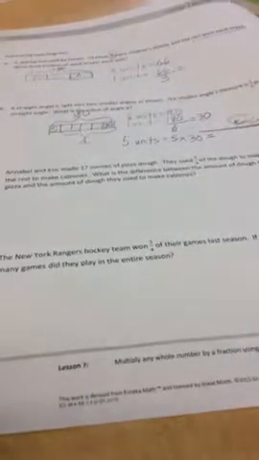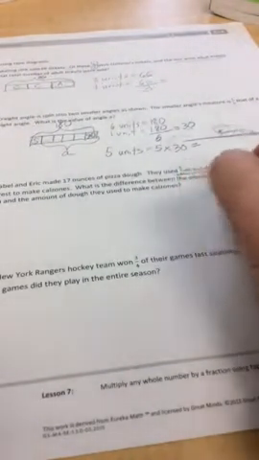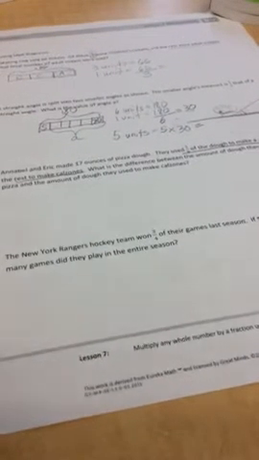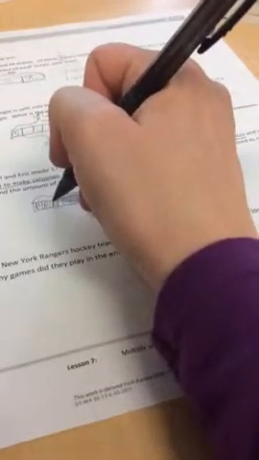The next one, Annabelle and Eric made 17 ounces of pizza dough. They used 5/8 of the dough to make a pizza, so 5/8 is pizza, and used the rest to make calzones. What is the difference between the amount of dough they used for pizza and the amount of dough they used to make calzones? So let's first represent our problem with our tape model. We have a total of 17 ounces, and we're going to break it up into eighths. 1, 2, 3, 4, 5, 6, 7, and 8. 5 of those are used to make pizza. So in 5 of these boxes, I'm going to put a P. And so these ones must be calzones.